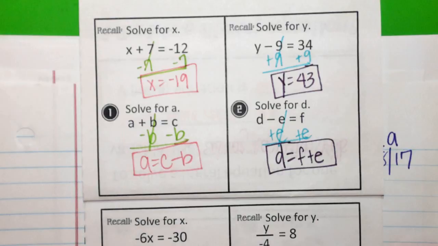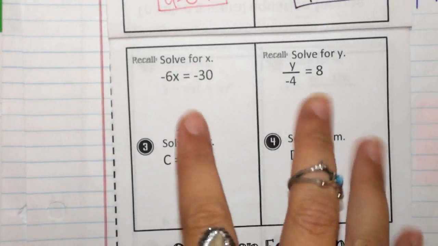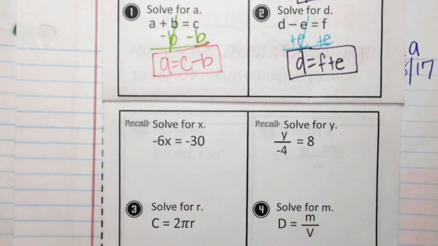Isn't it lovely? Could you guys try number 3 without me? So do the recall problem and then try number 3 without me. And I'll leave 1 and 2 up there.